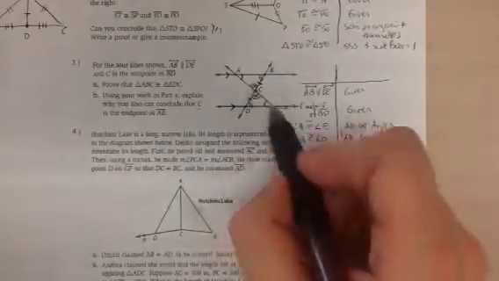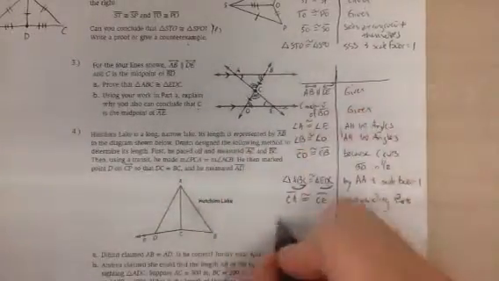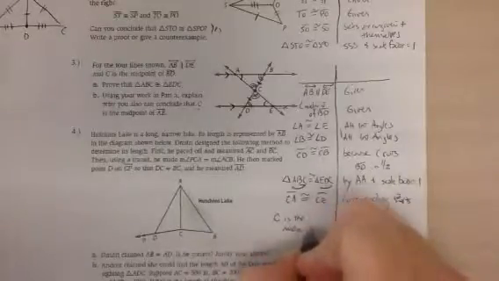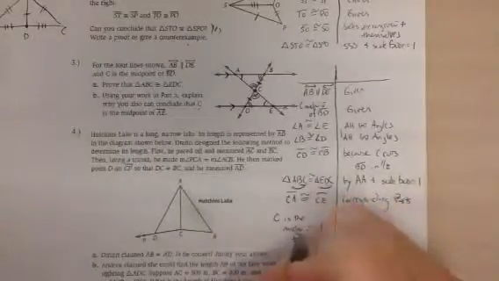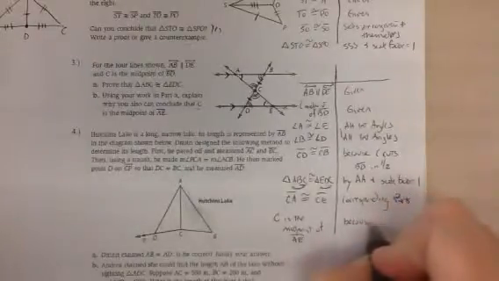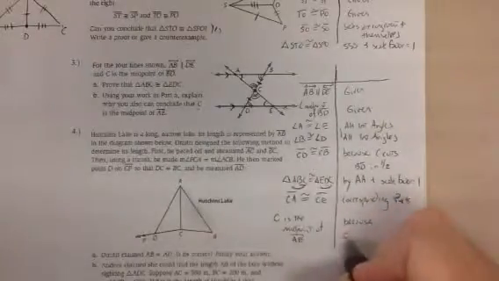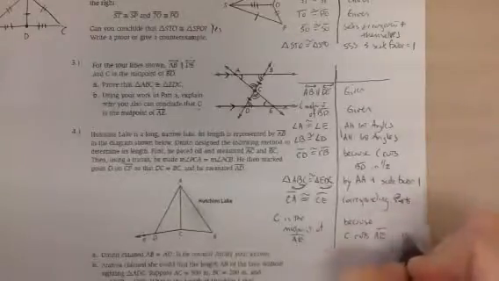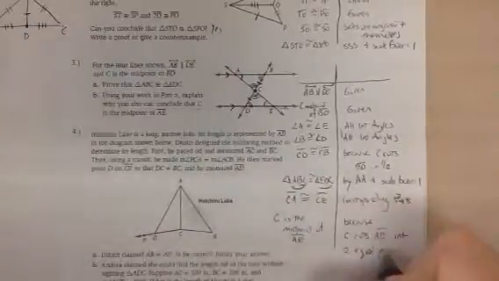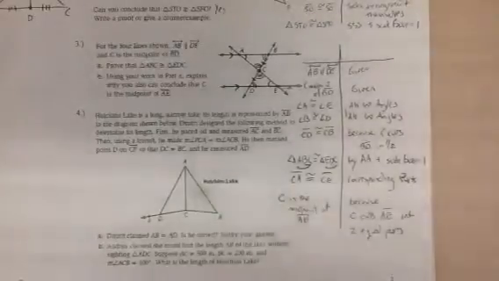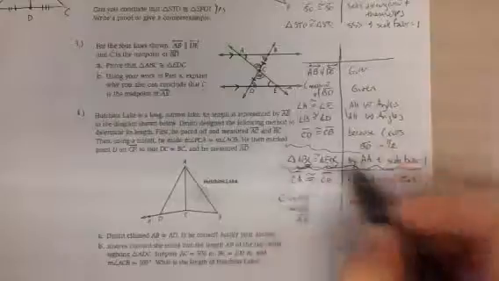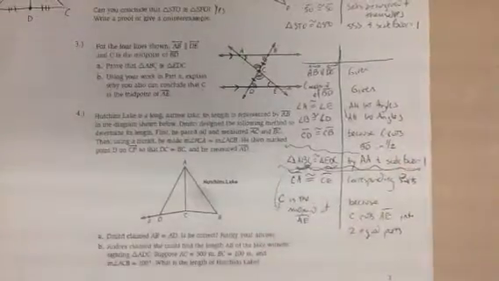So if these two are then congruent, then C is the midpoint of AE because C cuts AE into two equal parts. So that's the definition of a midpoint, right? So that's how you would prove it. So this is where you stop for A. This is where you continue if you're trying to prove B.